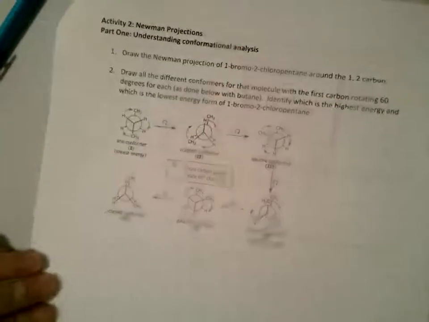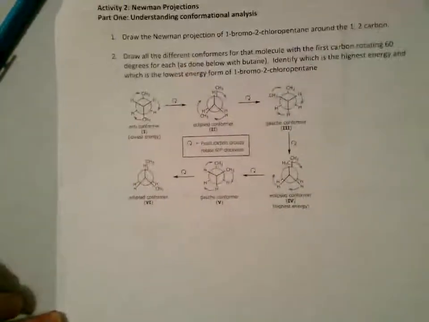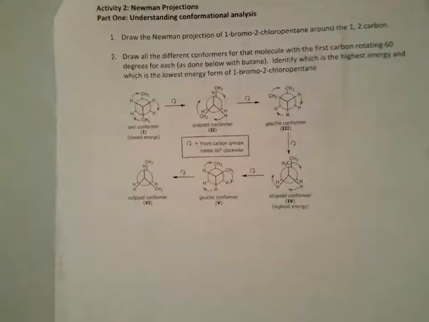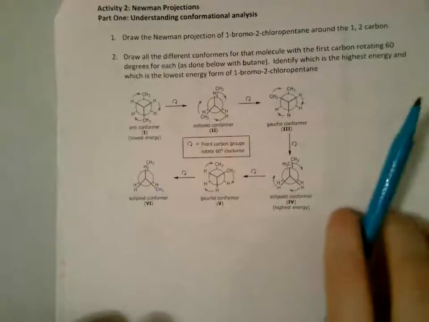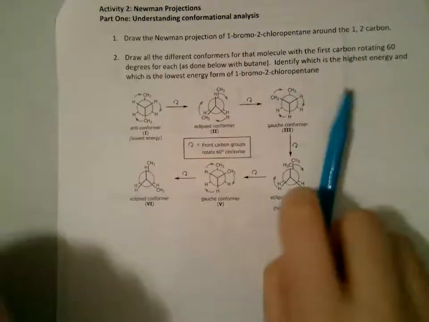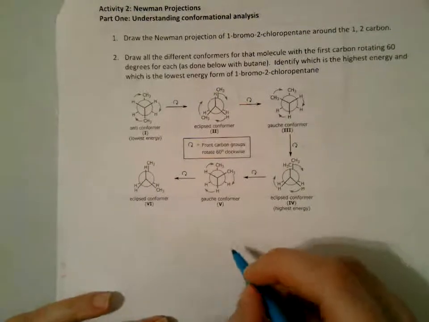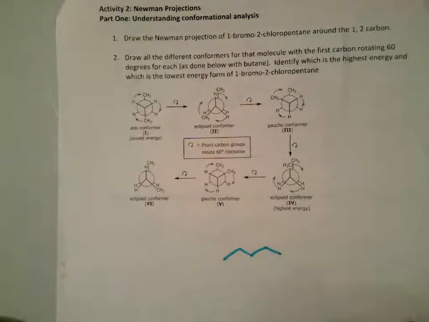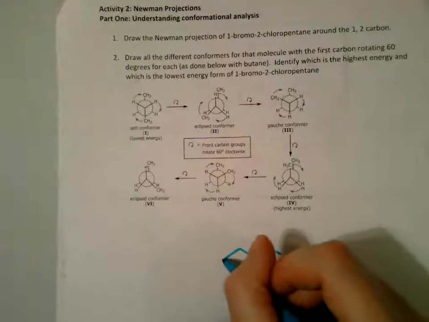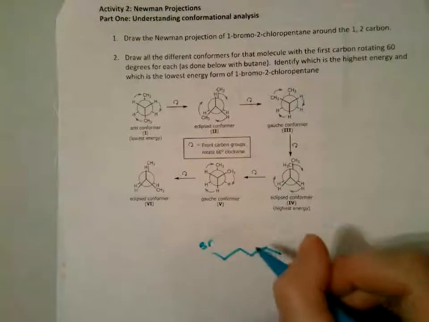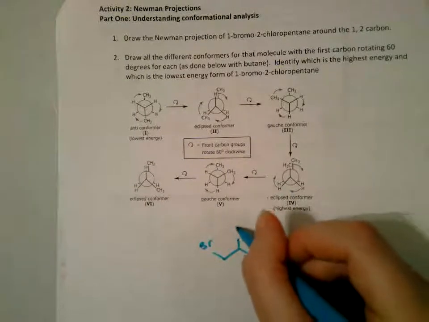Okay, draw the Newman projection of 1-bromo-2-chloropentane around the 1,2 carbon. So I did not make you have to do wedge dash, so you can kind of pick what you want to do. So I would first start by drawing the pentane. 1-bromo, 2-chloro.